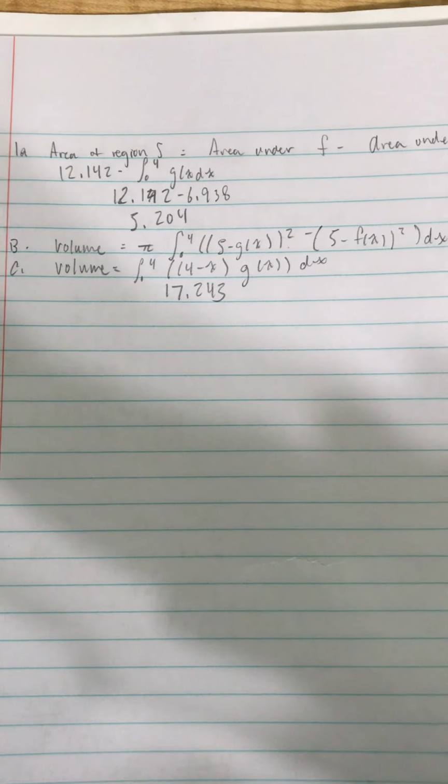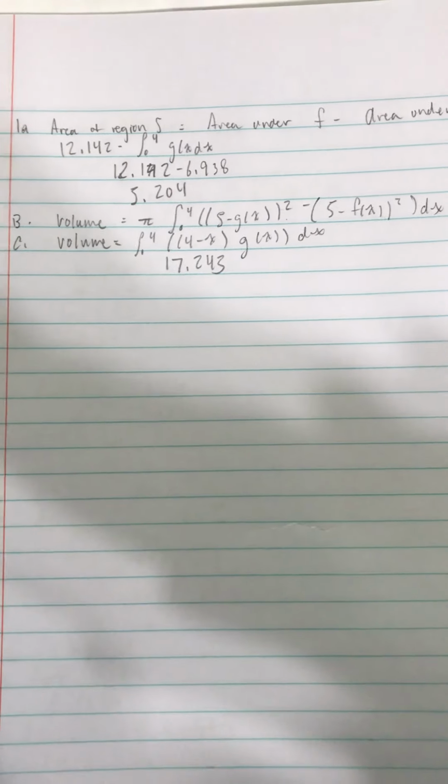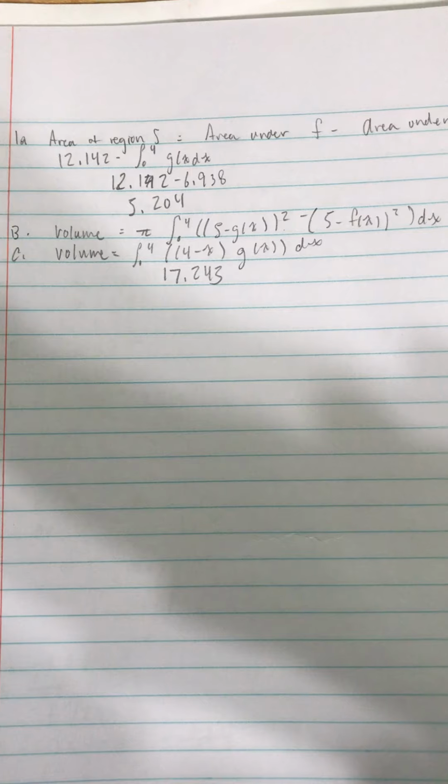Volume equals the integral from 0 to 4 of (4 minus x) times g of x dx. And if you find the integral of all of that together, you get 17.243, which is the answer to C.